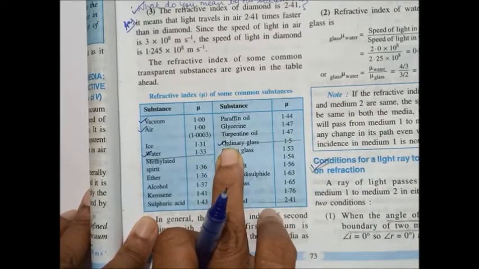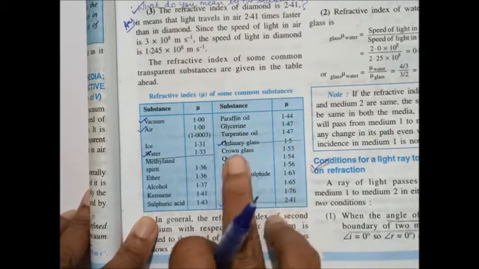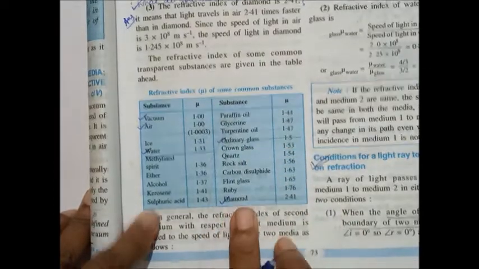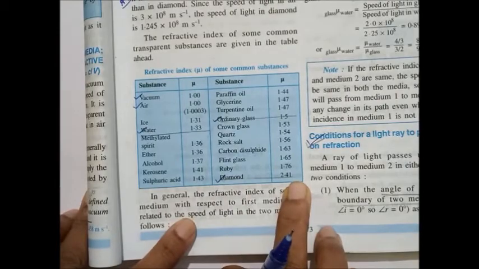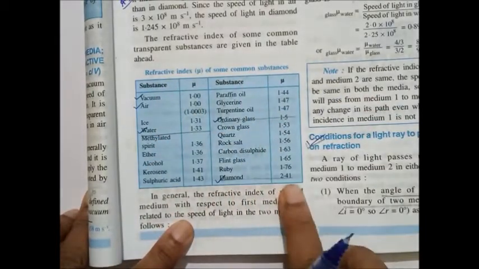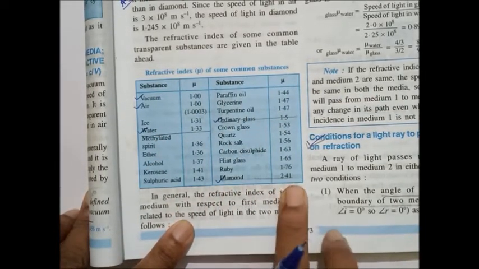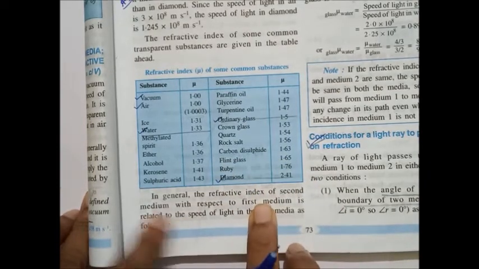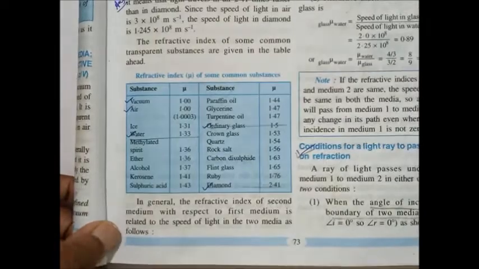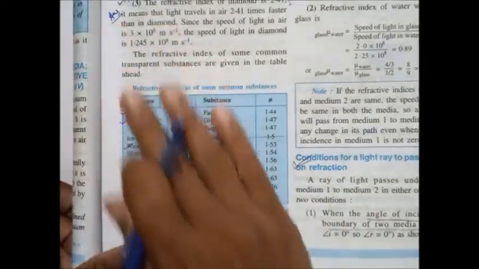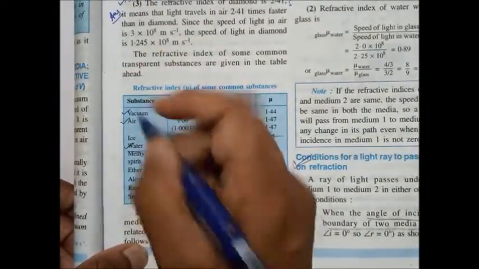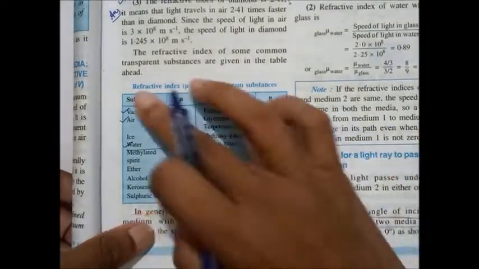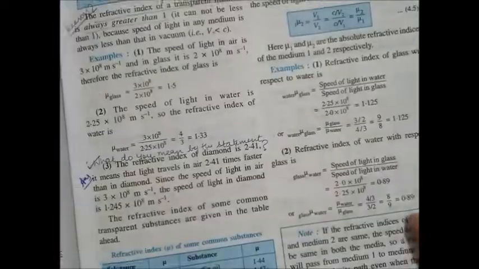Ordinary glass. The glasses have different varieties. This is ordinary glass, that is 1.5. Then diamond is 2.4. Diamond's refractive index is the maximum. Diamond has the highest refractive index. That's the reason why it shines, it sparkles. So just put a tick mark on these 5 readings. This alone you remember, that's enough.